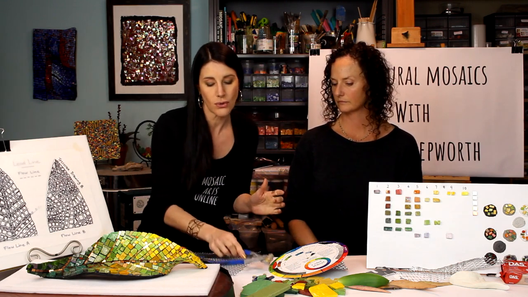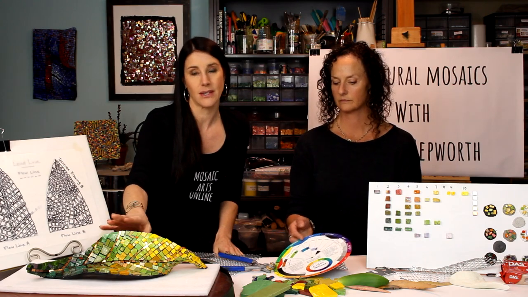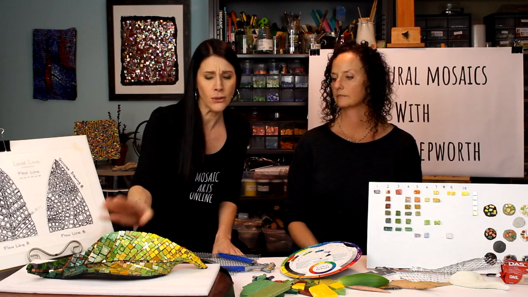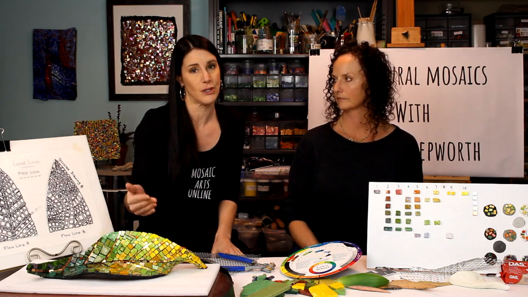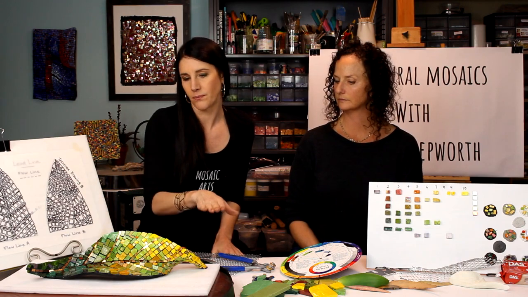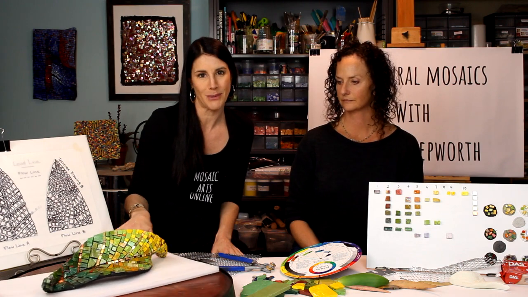You can also create your mosaic with materials that are not smalti, such as ceramic or stained glass or vitreous glass or china, and you could use the cutting tools appropriate for those materials. We also use some rotation devices. So this is actually a Lazy Susan that we use to turn our mosaic around.